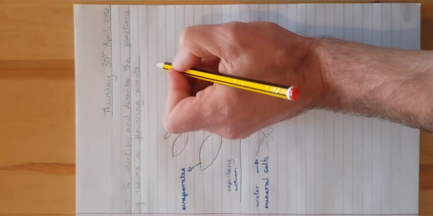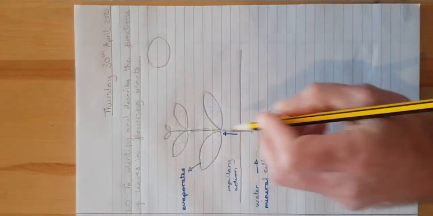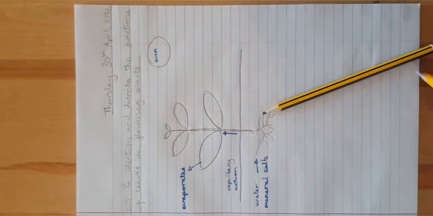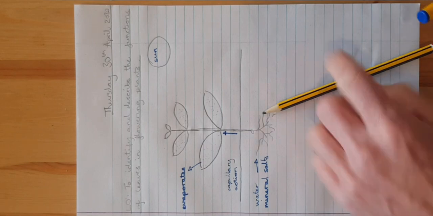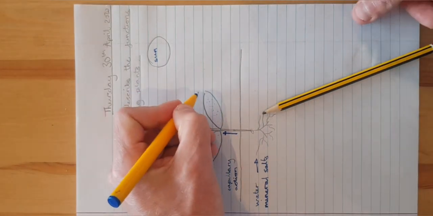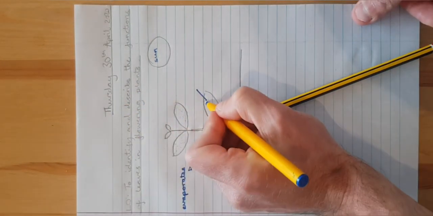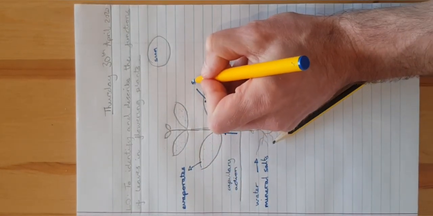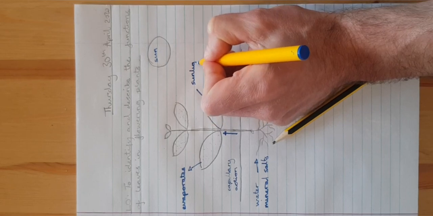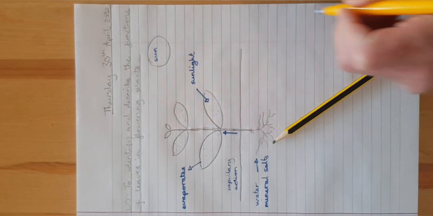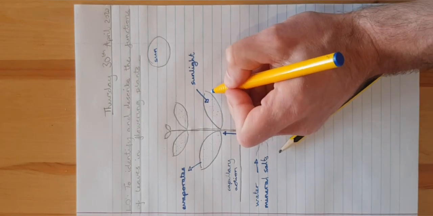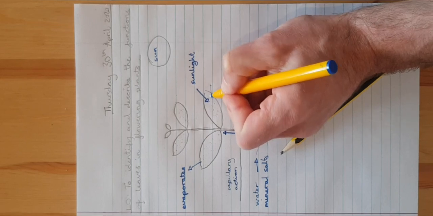That's right, so we're going to draw the sun here, and then we're going to label that sun. And then I'm going to draw some nice arrows. And sunlight is going into the leaf. And something else is going into the leaf as well. That's right. You've got air going into the leaf as well, and through the pores.